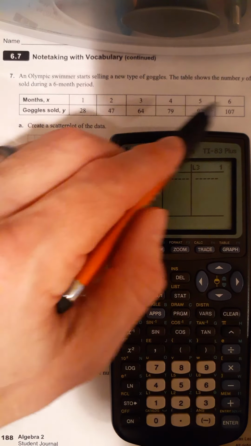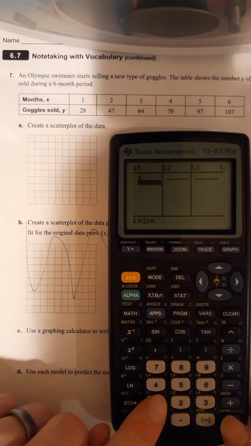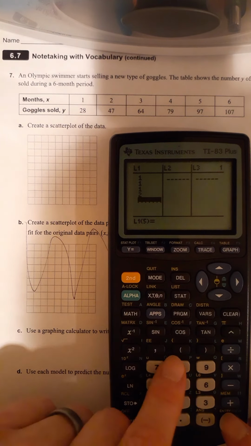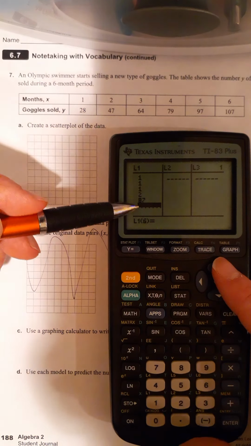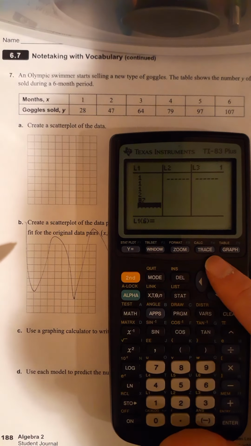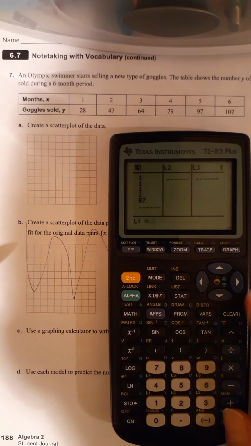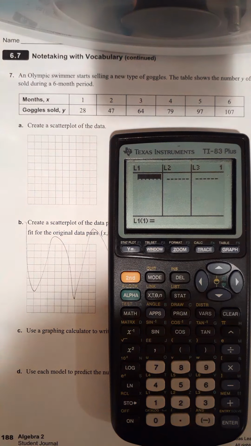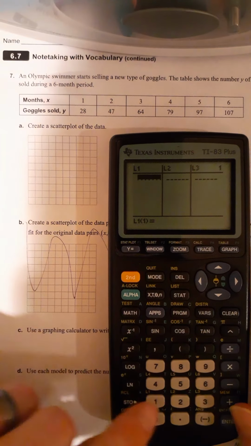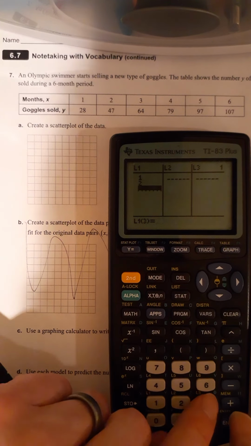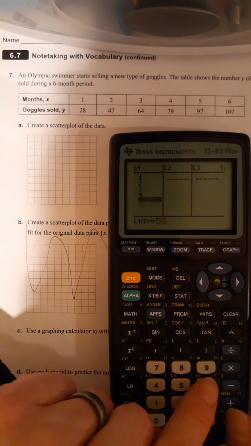So we'll go 1, 2, 3, 4, 5, 6. 1, 2, 3, 4. All right, so I just put some stuff in there. Just a reminder, if you have stuff in here that you don't want in there, you can go up there, clear, and enter. So if you're like, gosh, how do I get that off? That's how you get that off. So now I'll do it right. 1, 2, 3, 4, 5, 6.